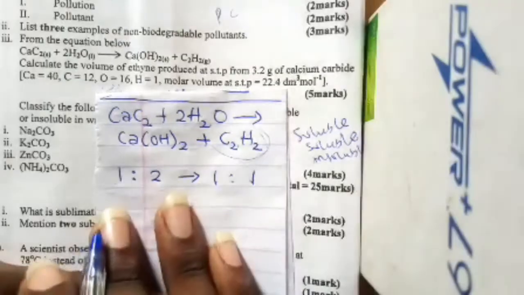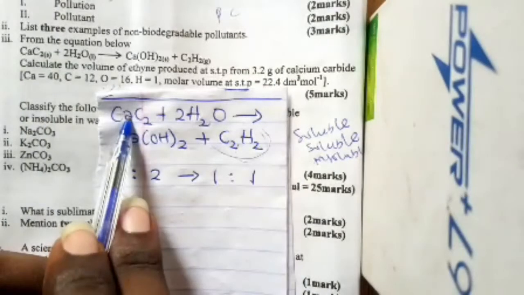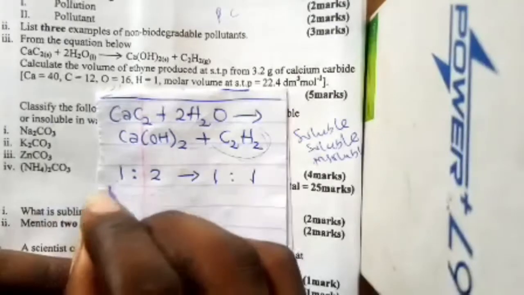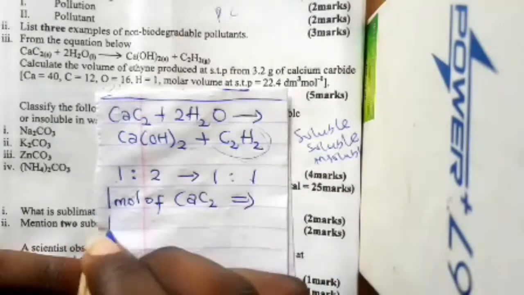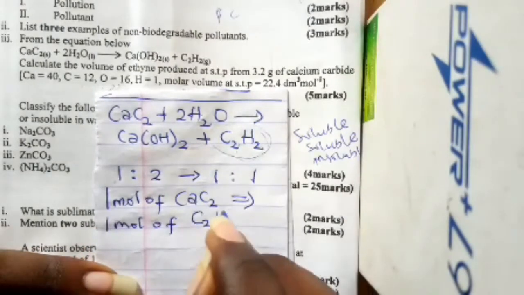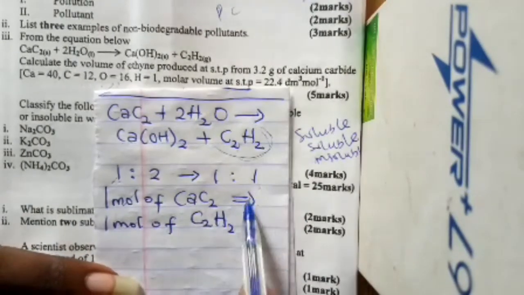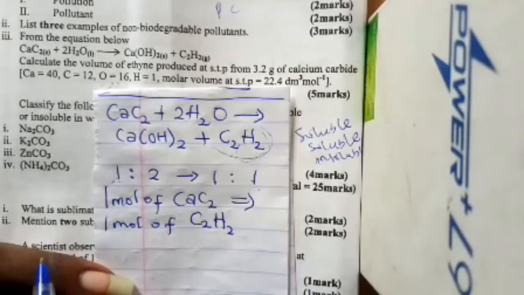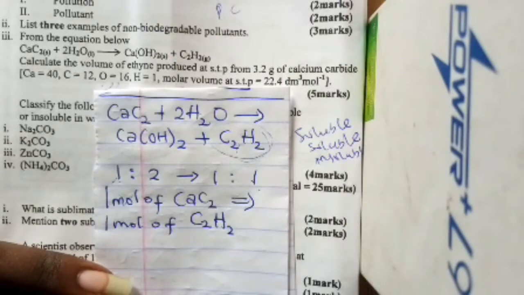Now from our mole ratios, we are told to find the volume of ethane which will be produced from calcium carbide. Now from the mole ratio, we have 1 mole of calcium carbide gives us 1 mole of ethane gas. From this equation, 1 mole of calcium carbide gave us 1 mole of ethane gas. Now, what is the volume which you'll be expecting from 3.2 gram of calcium carbide? Now you can see the relationship here. We have to find the volume from mass. So these are mass-volume relationships in stoichiometry.